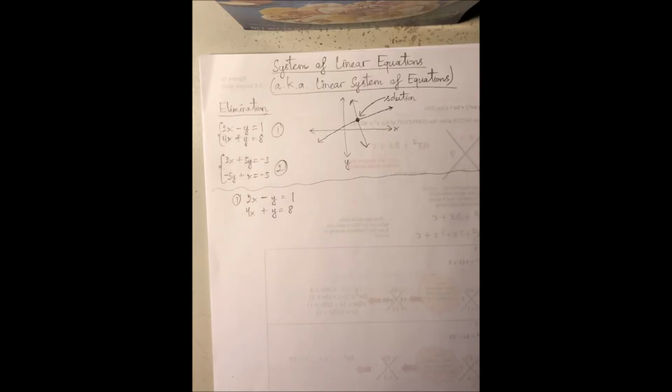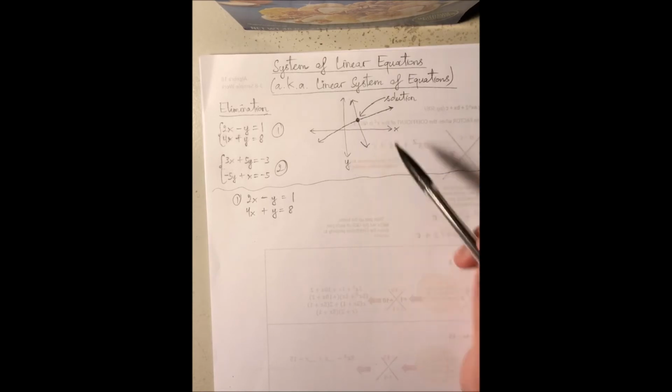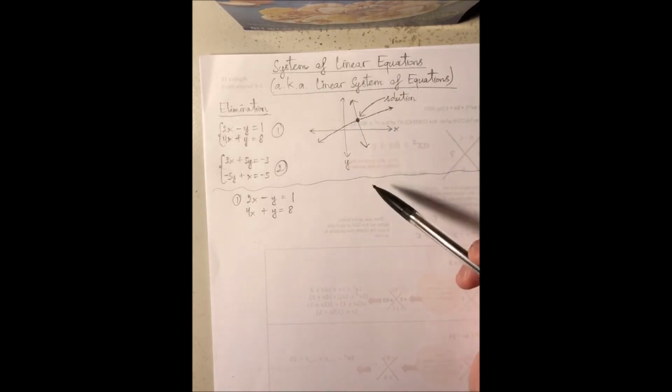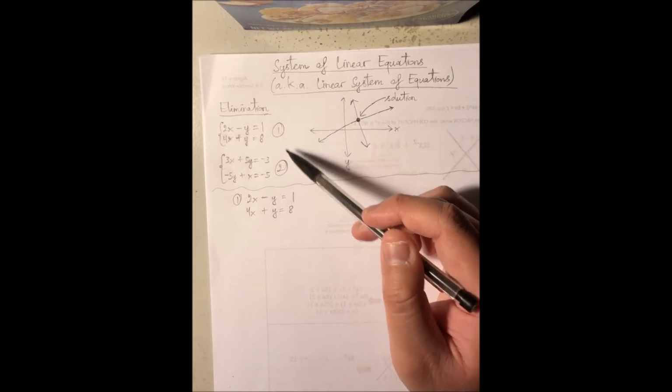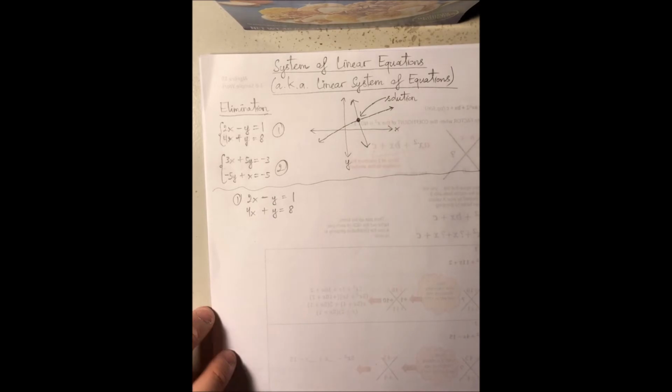Alright, in these examples, I want to go over how to find a solution of the system of linear equations, aka the linear system of equations, by the process of elimination. Now, the solution to a linear system of equations is basically the point of intersection of two straight lines. So we just have to find the x and y coordinate of this point of intersection for these two systems of equations. So the first example, we have 2x minus y equals 1 and 4x plus y equals 8.